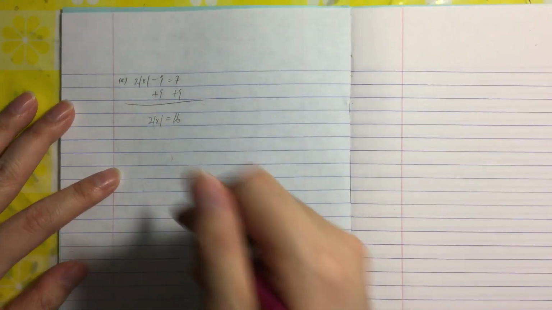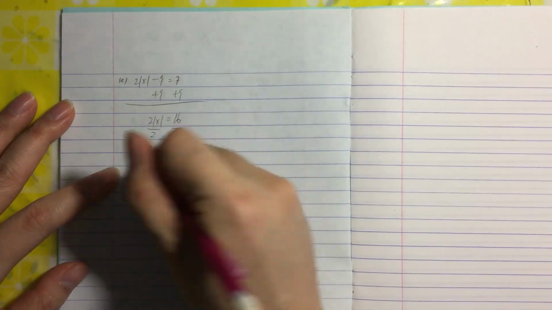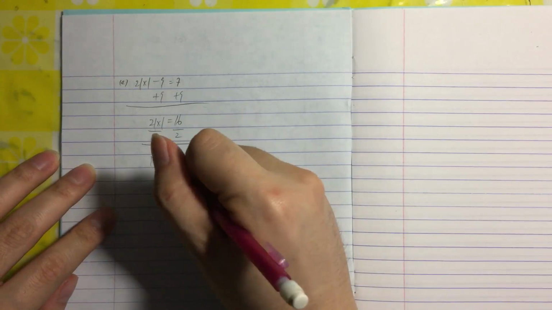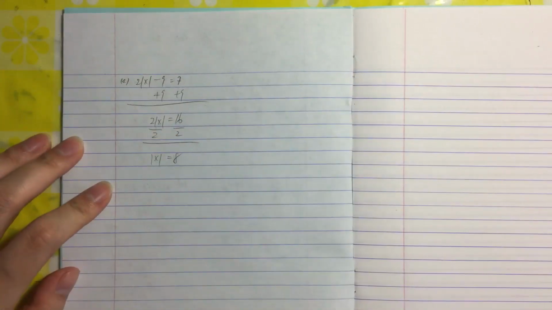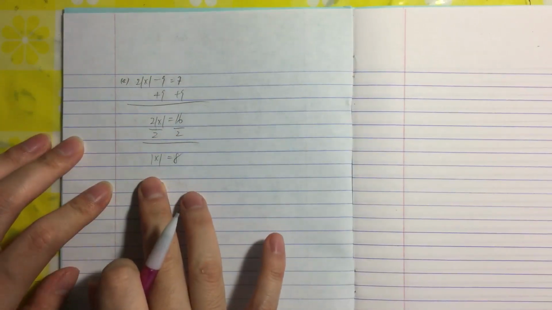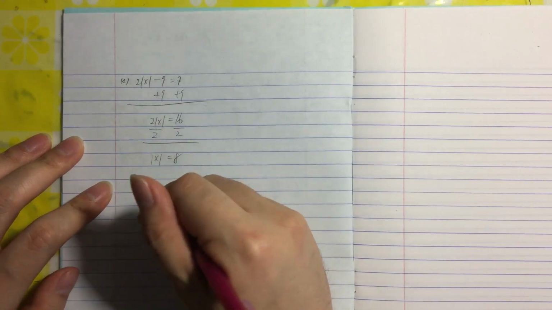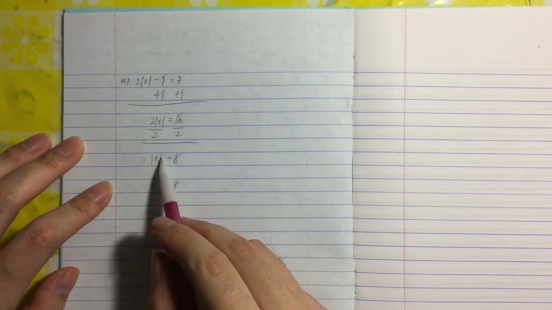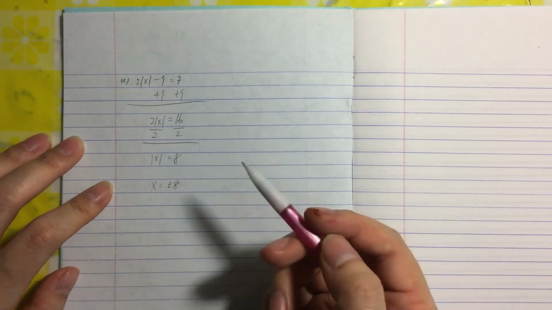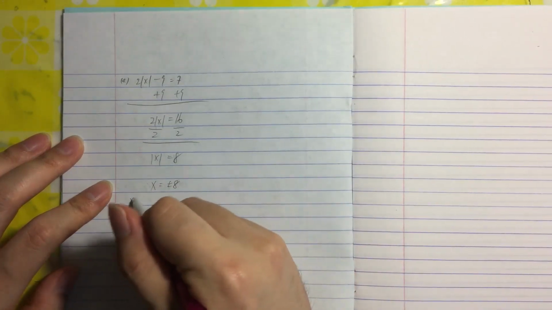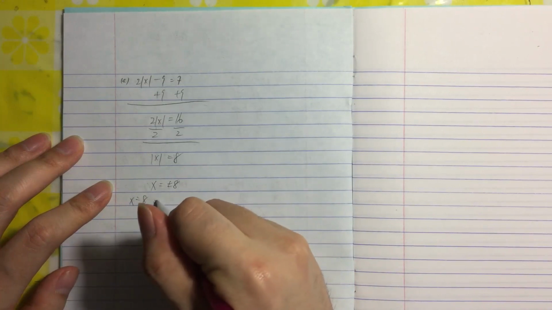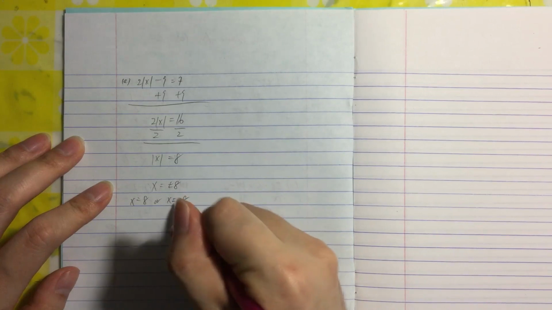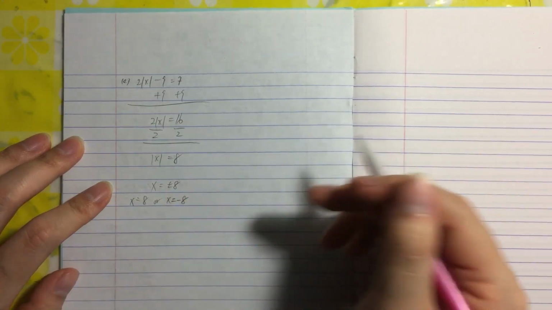Next, I can divide both sides by 2. If I divide both sides by 2, I get absolute value of x equal to 8. If absolute value of x is 8, that means what's inside is either positive or negative 8. So there are two solutions, x equal to 8 or x equal to negative 8.